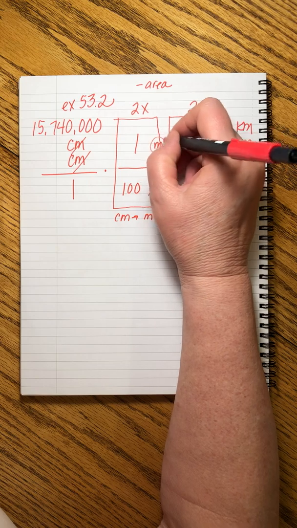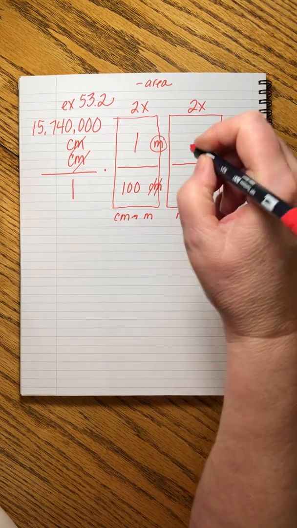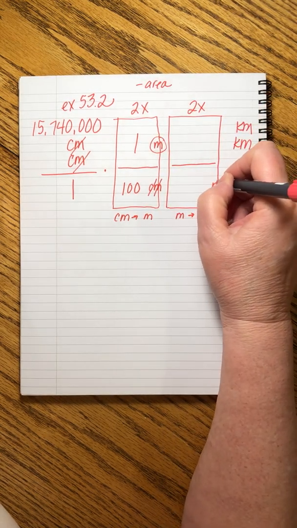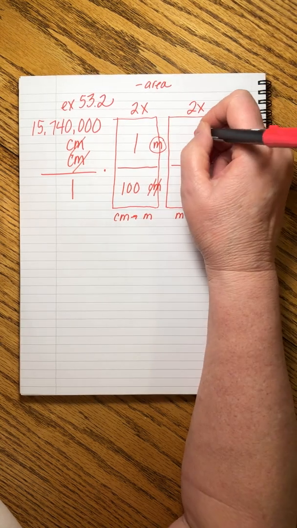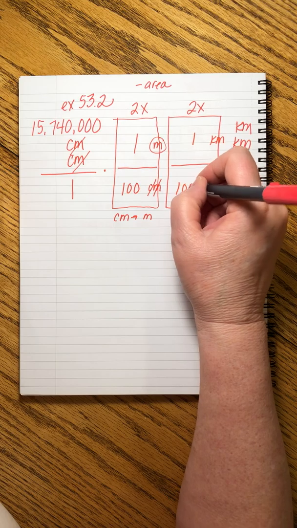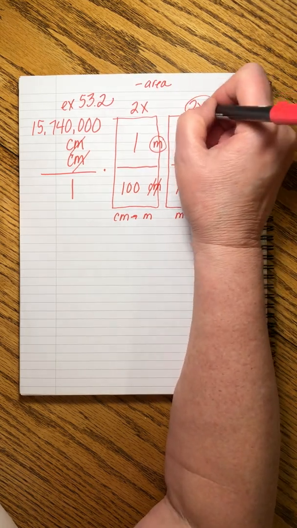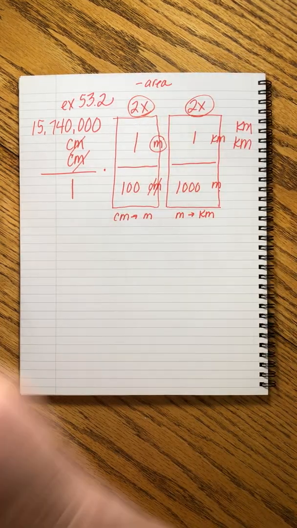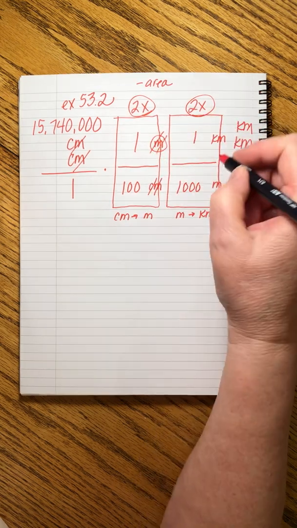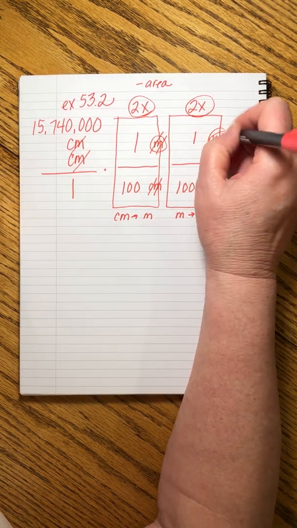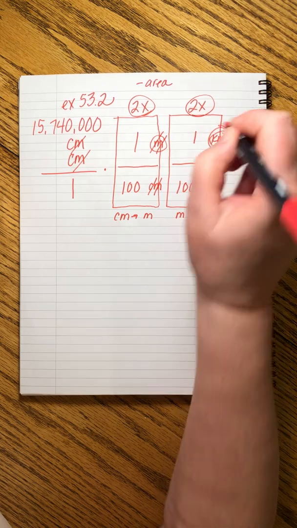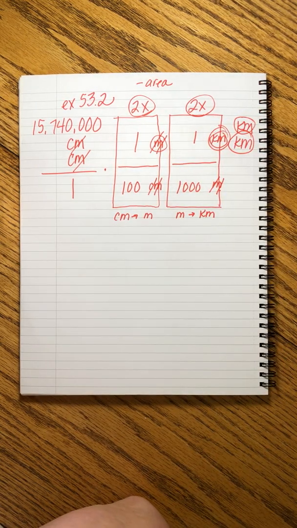Now we're in meters, which is where we want to be. Now we're going to use meters down here, kilometers up here. A kilometer's bigger. This is 1,000 times, and I have to remember I'm doing it twice, just like last time. So 2 of these against 2 of these, and now we have this twice, which matches to that. All right, that looks pretty good.